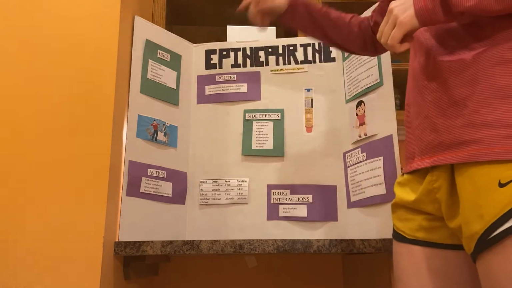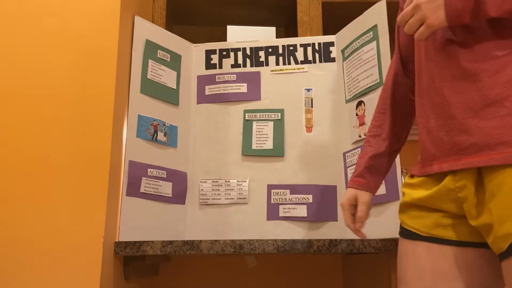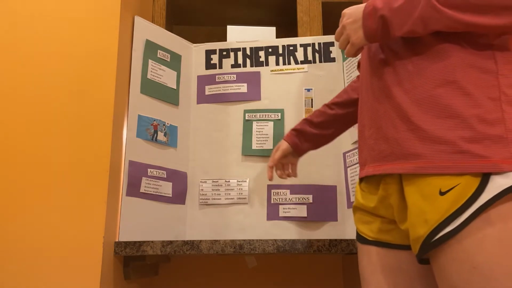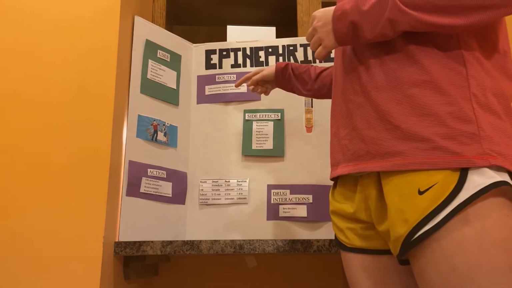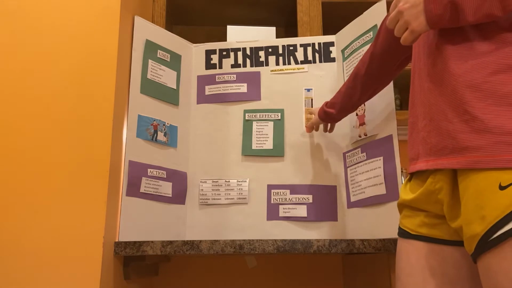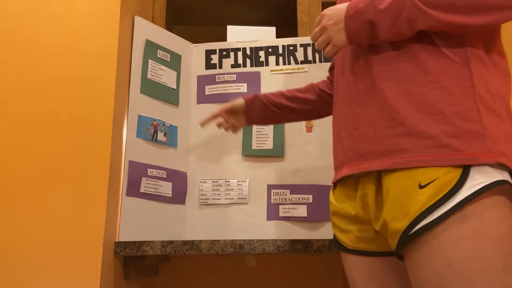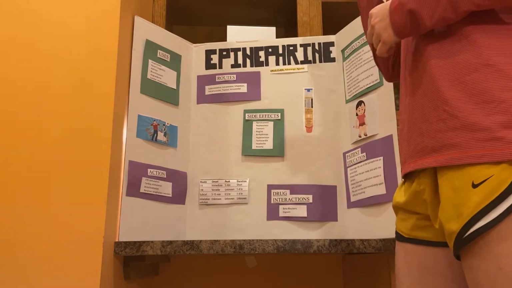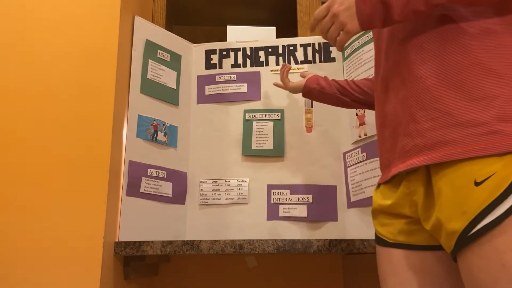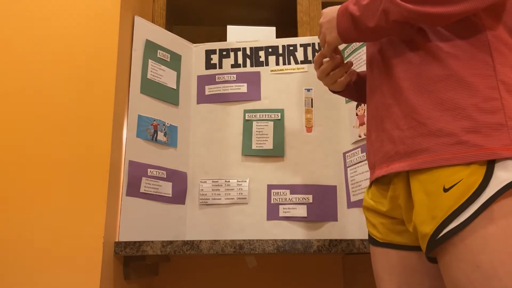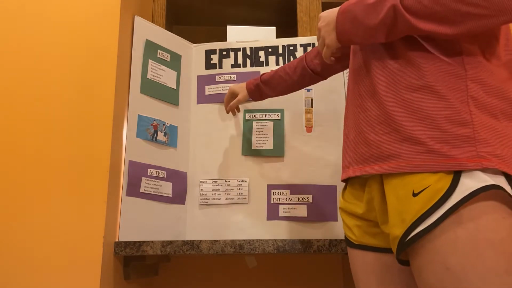That's one of the uses. The routes for this are subcutaneous, intravenous, inhalation, intramuscular, topical, and intracardial. Really the only one I knew before doing all of this and being in pharmacology was the intramuscular with the EpiPen. But actually the inhalation can be used for the asthma and the bronchospasms, and topical can be used for nasal congestion. And then the intracardial, I talked to my brother about this, and it can actually go straight into the heart. I just thought it was interesting.